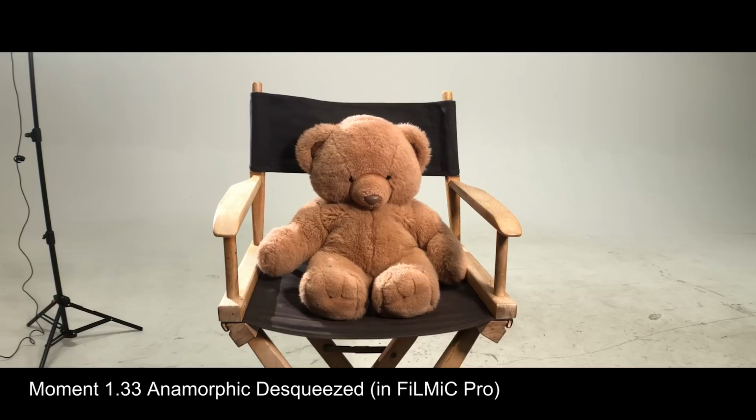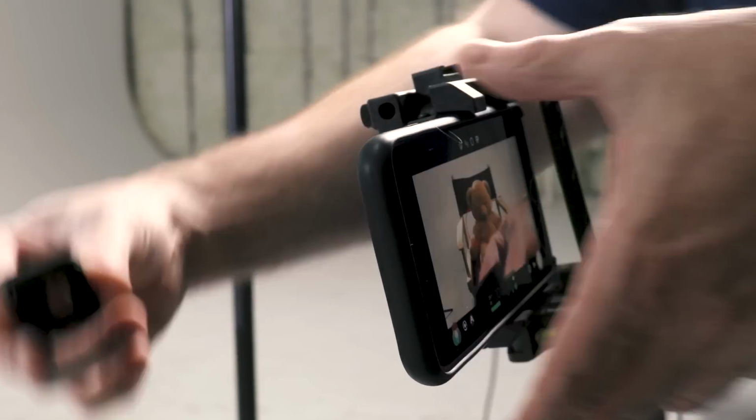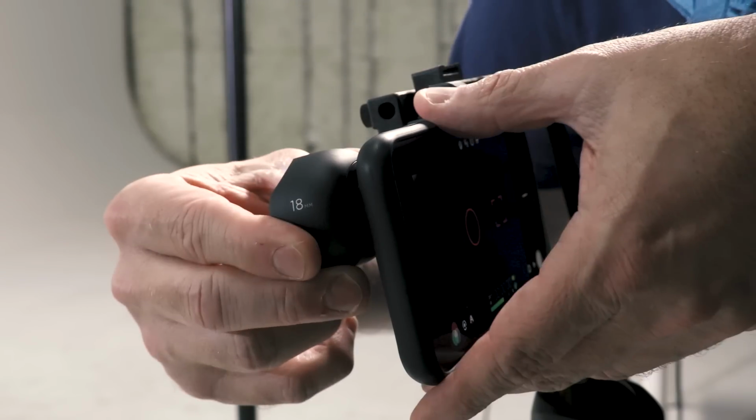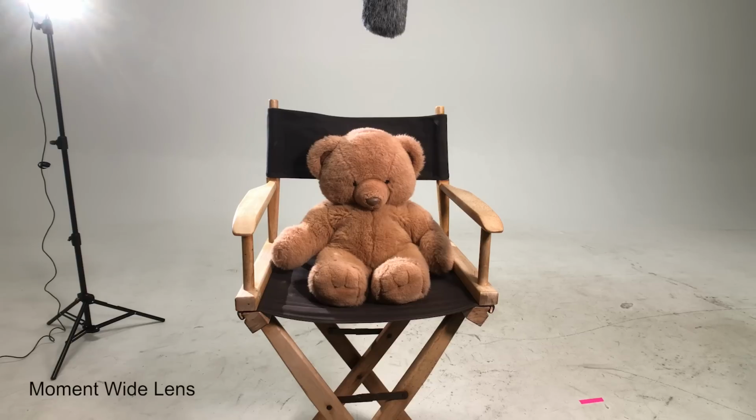So here's the anamorphic. You can see the slight distortion there on the left side with the light stand and a little bit of the yellow tint. Again, not bad at all. Now here's the 18mm wide lens. Again, to me, the biggest surprise, no distortion whatsoever. We've shot with this lens before, but just really never noticed it.